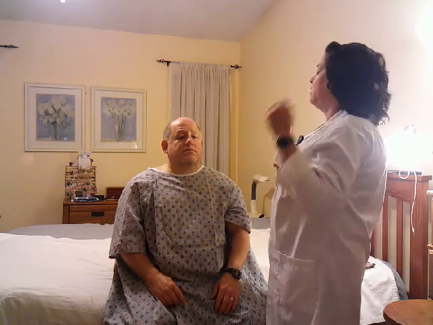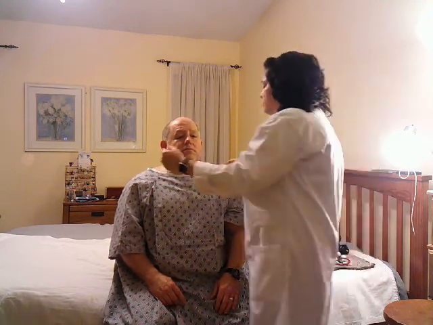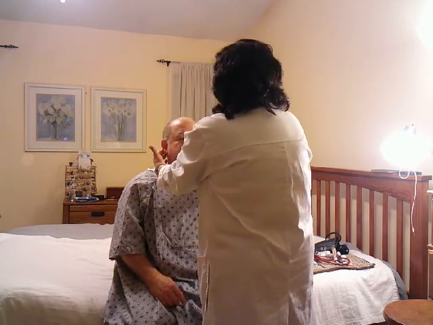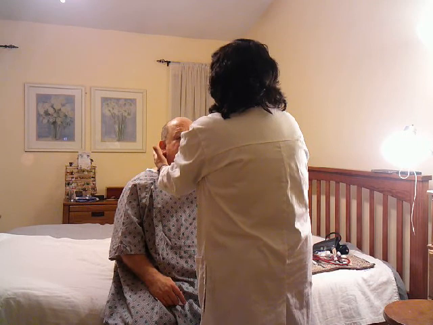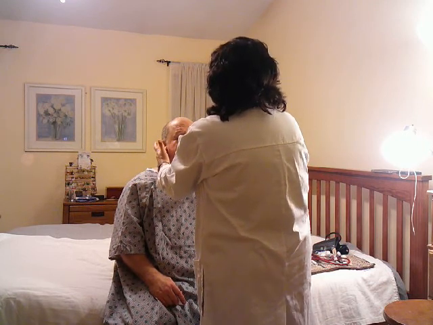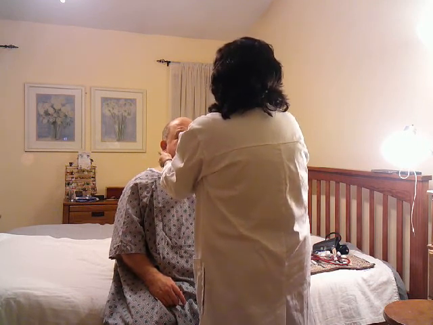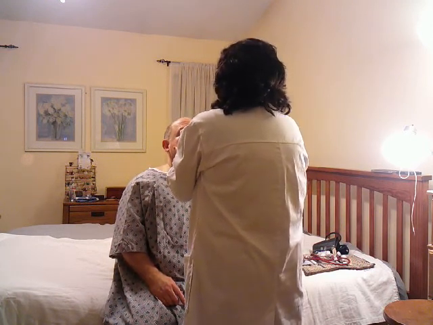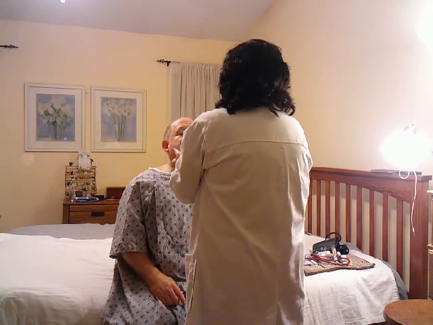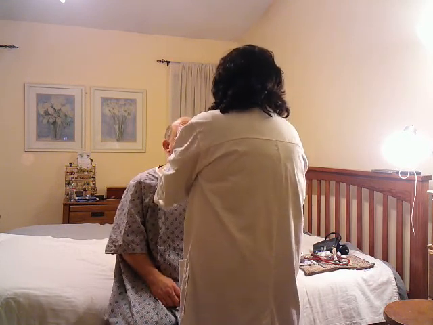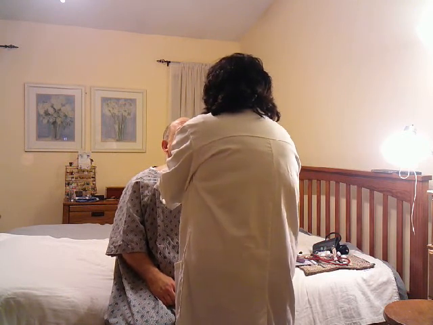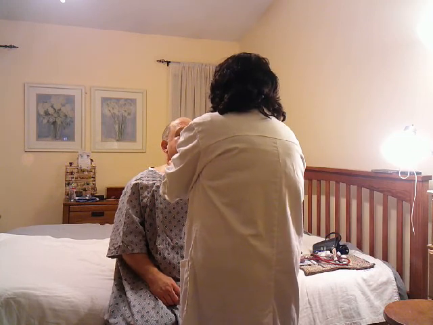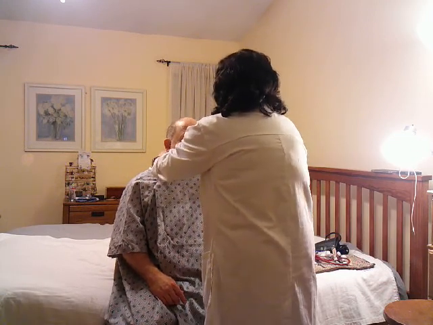Now I'm going to palpate your lymph nodes, starting in the back with your occipital, then behind your ear, the postauricular, in front of your ear, preauricular, tonsillar, submandibular, submental, superficial cervical, deep cervical, and posterior cervical, laying your head down just a little bit.